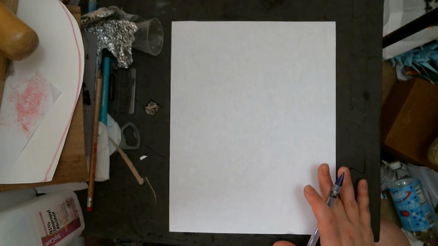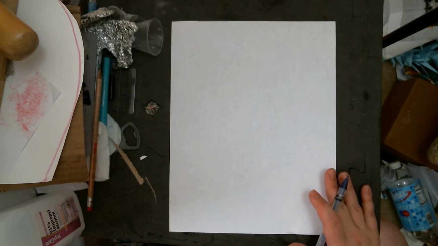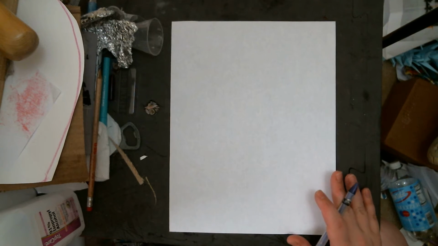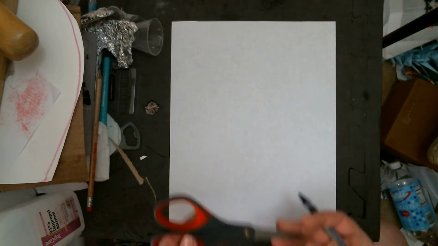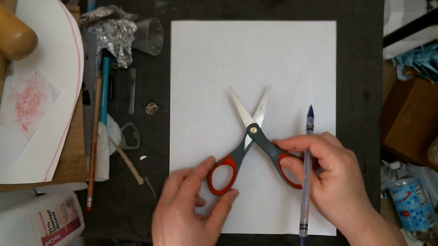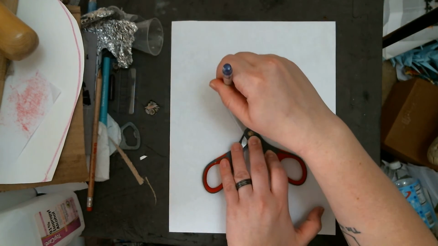Today what we're going to do is trace objects that we find around our house or our room and use our imagination to turn it into something else. As an example, I've got a pair of scissors. Just going to open them up for fun. Press them down and trace around the outside.